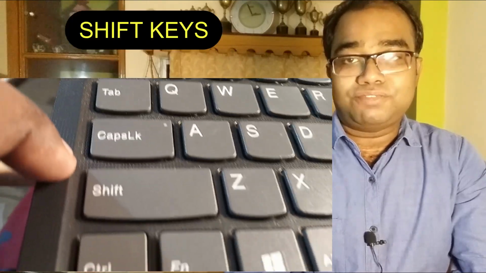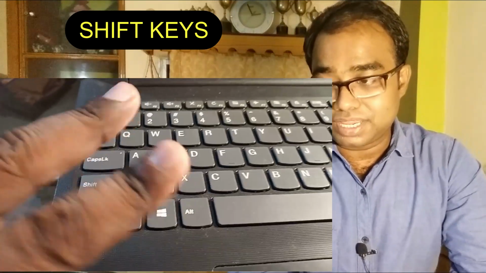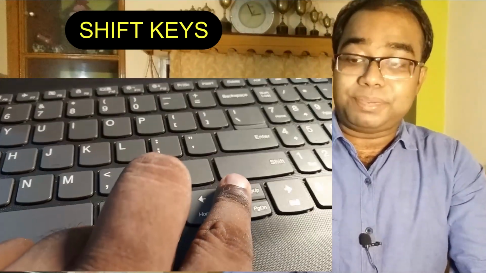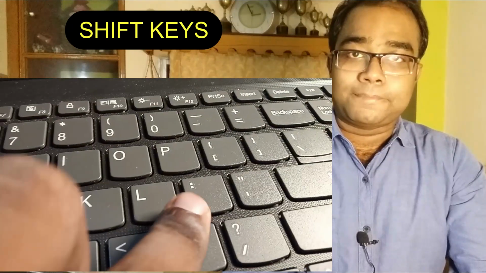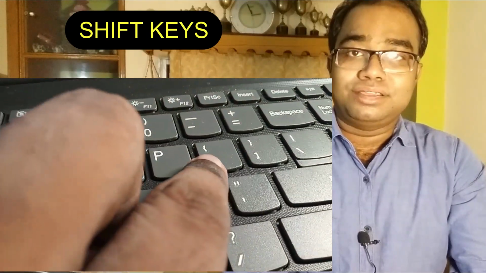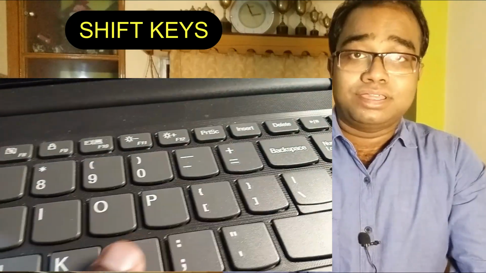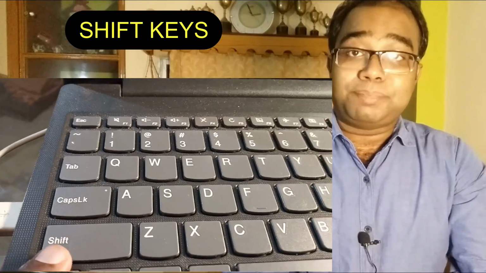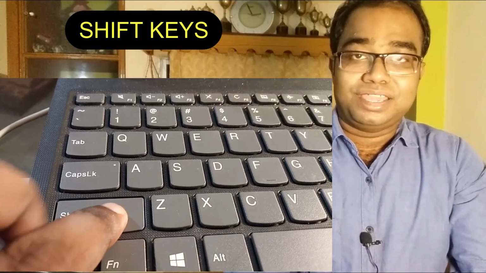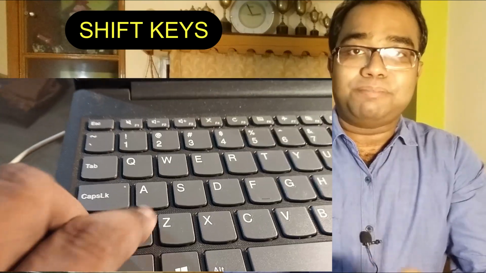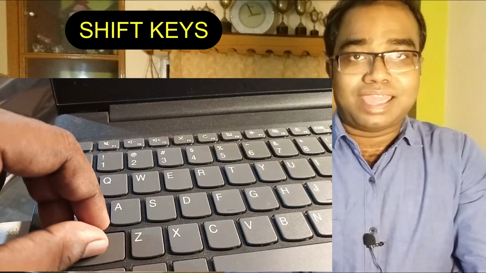Next is the shift key. There are also two shift keys on the keyboard. The shift key can be used for typing capital letters as well as the upper characters of the keys. Some upper characters are there. You can type those upper characters with the help of the shift key, as well as you can type in capital letters by pressing and holding the shift key. If you press and hold the shift key and type anything, then all the letters will appear in capital.